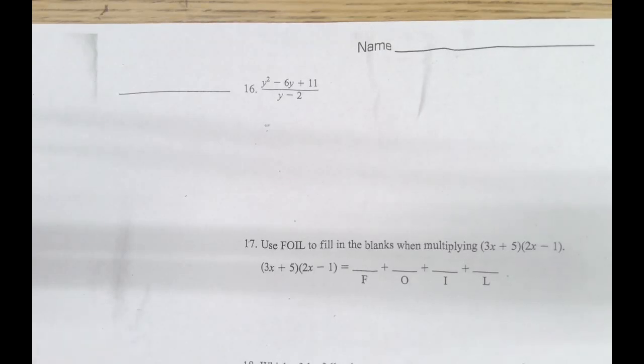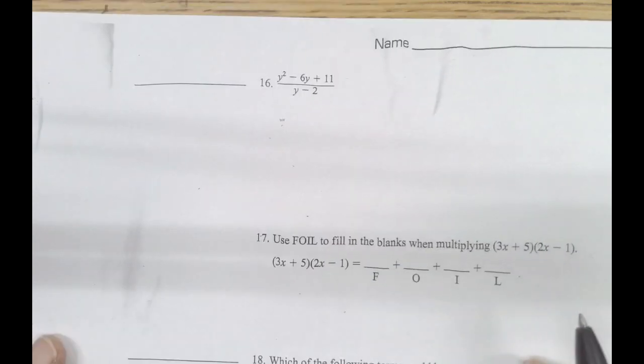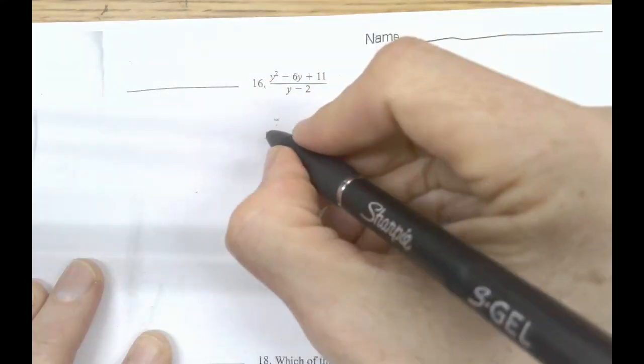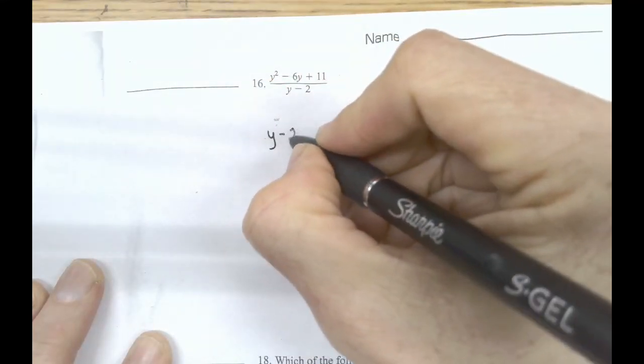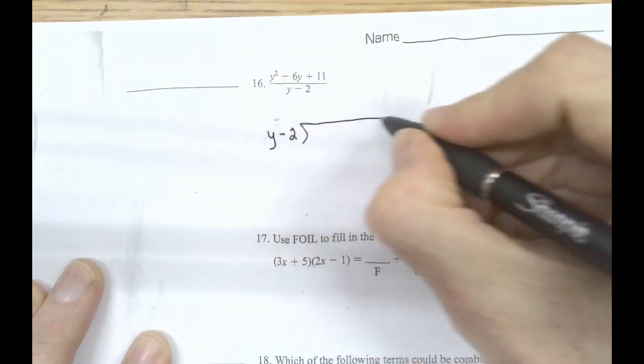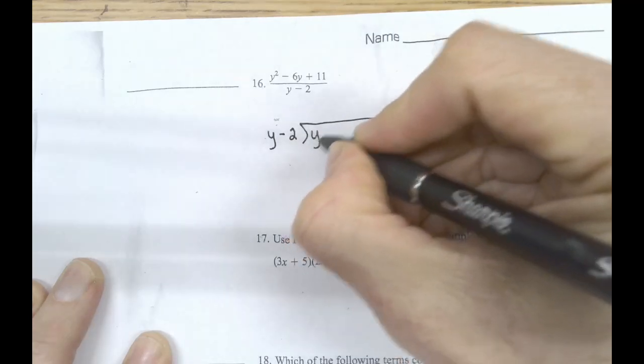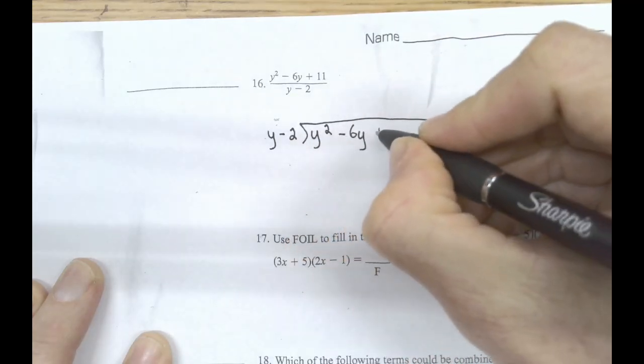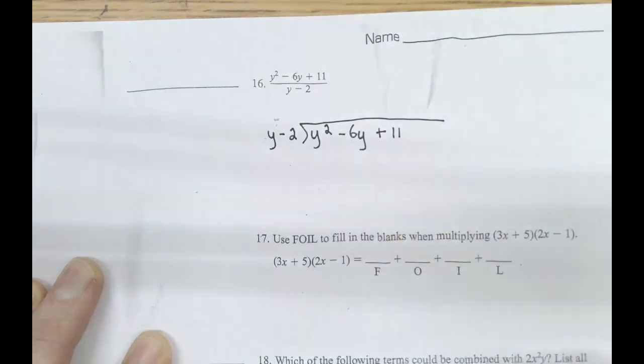Last page, we got number 16. We're going to divide y squared minus 6y plus 11 by y minus 2. So long division. Put the y minus 2 on the outside. Inside we've got y squared minus 6y plus 11.